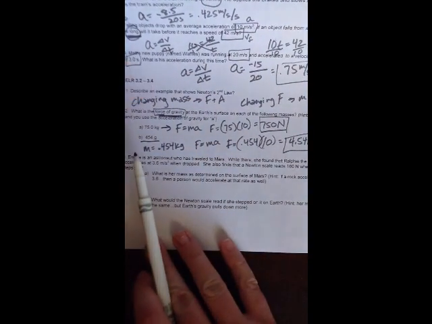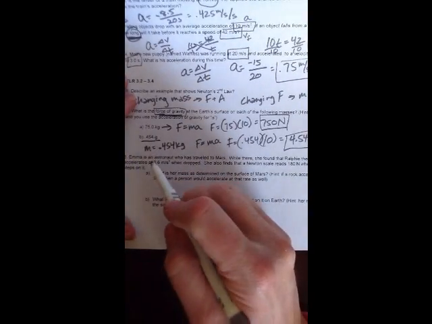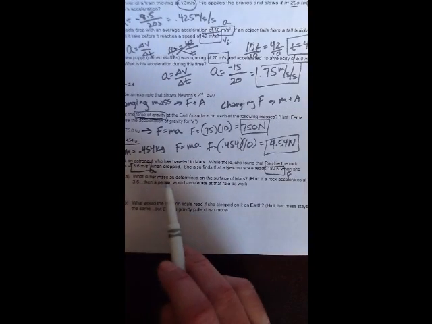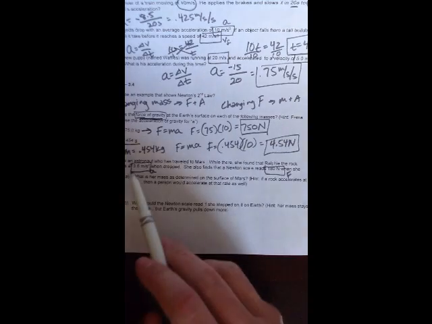Now, number 3, this one a lot of kids got stuck on. Emma is an astronaut who has traveled to Mars. While there, she finds that Ralphie the Rock accelerates at 3.6. So this is the acceleration. She also finds that a Newton scale reads 180. So if this is acceleration and this is force, we automatically know I'm probably solving for mass. But let's read the question. What is her mass as determined on the surface of Mars? Hint, if a rock accelerates at 3.6, then a person accelerates at the same rate as well. So this is just a tricky way of me telling you the acceleration on Mars.